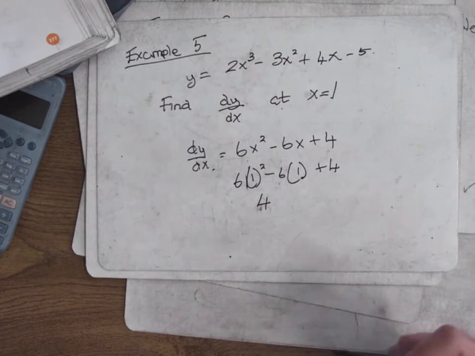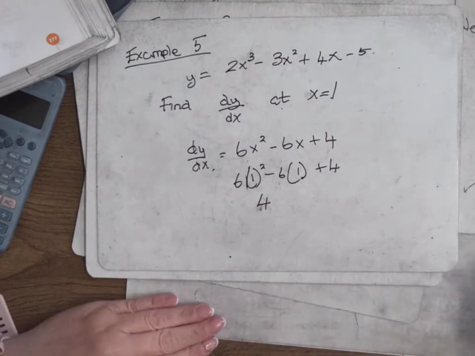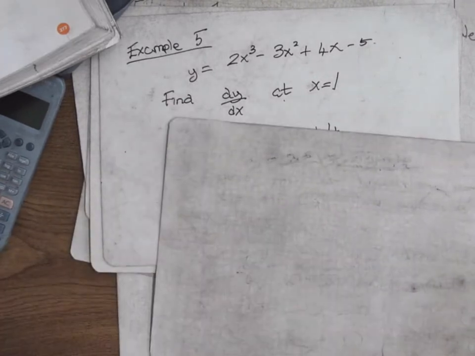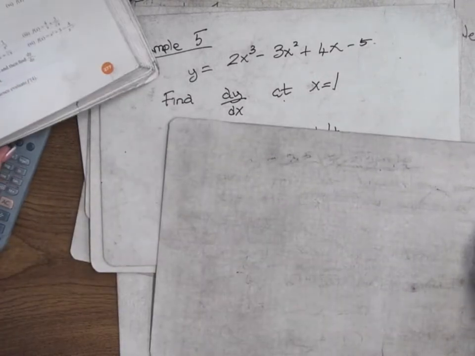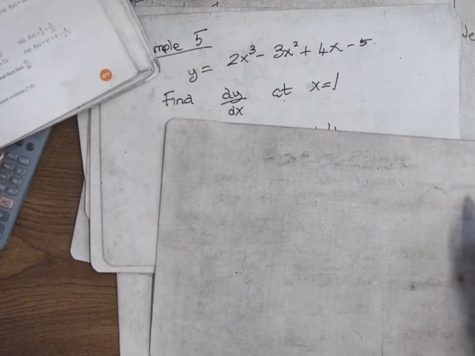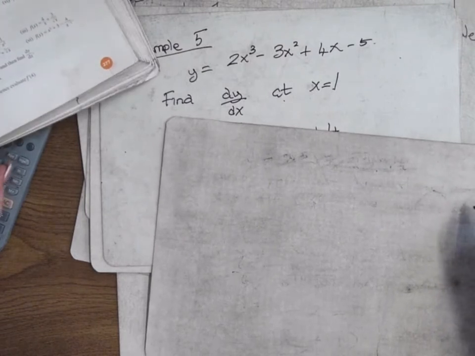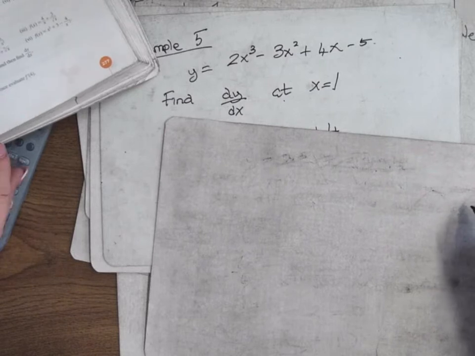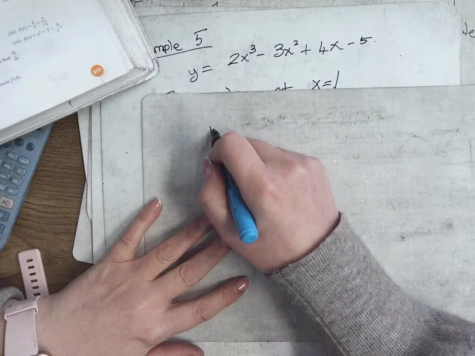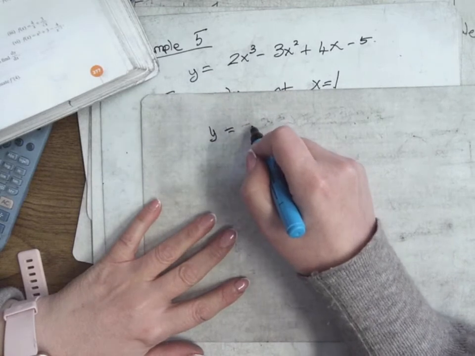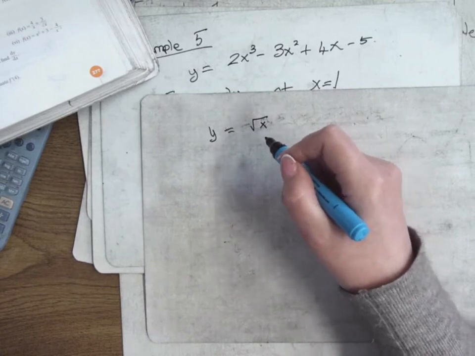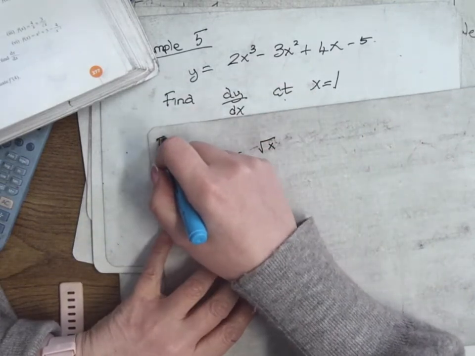Okay, one more example. y equals the square root of x, so this is example 6, sorry.